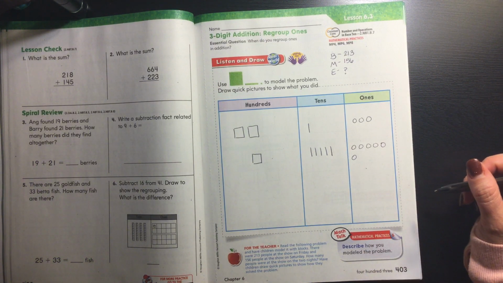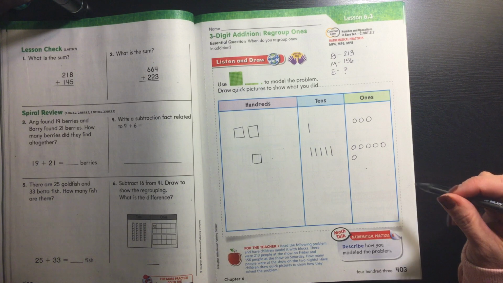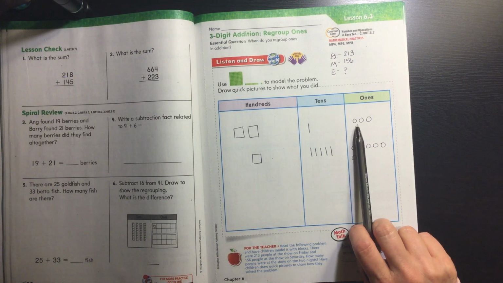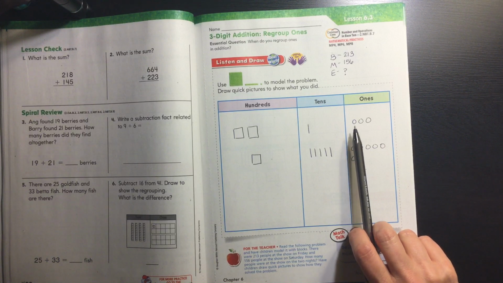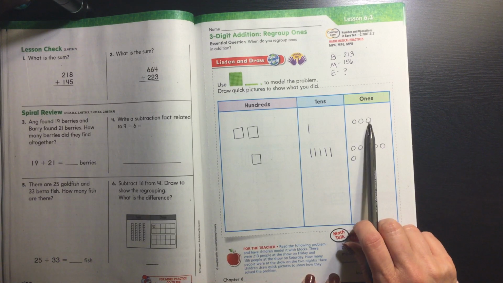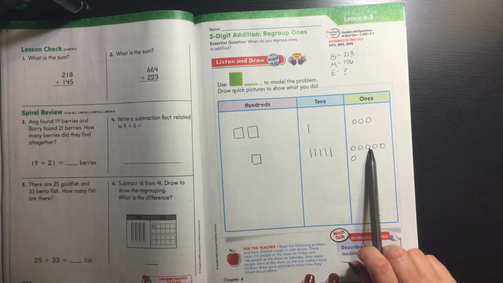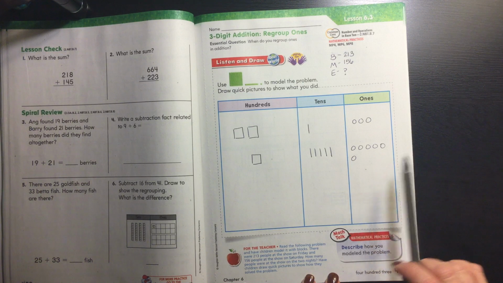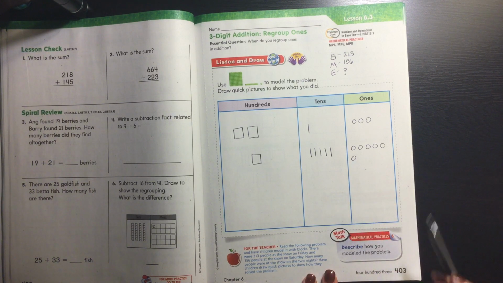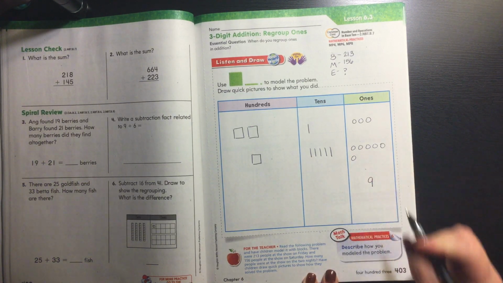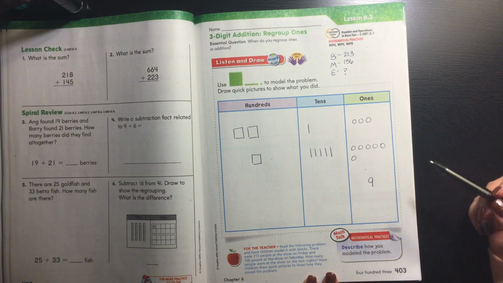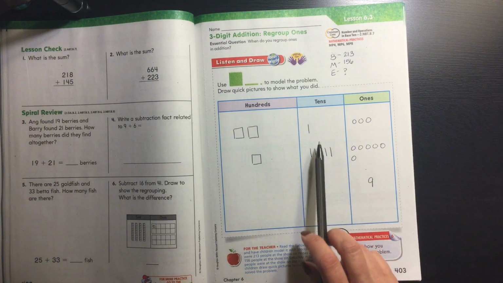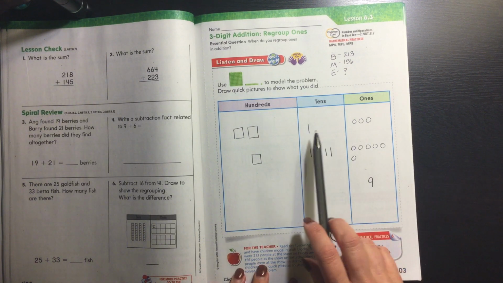All right, so now we're ready to add 213 and 156. So we're going to start in our ones place. Let's count how many ones there are all together. 1, 2, 3, 4, 5, 6, 7, 8, 9. There are 9 ones. Do we need to regroup 9 ones? Nope, we're just going to write 9 because we have to have 10 ones in order to regroup for a 10.